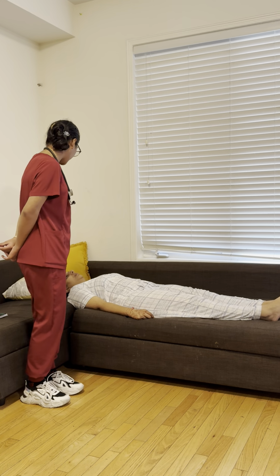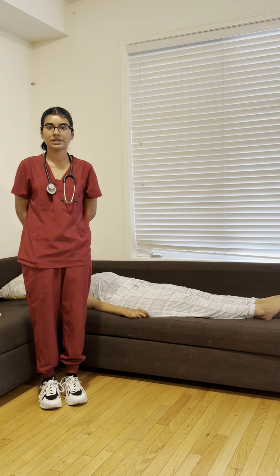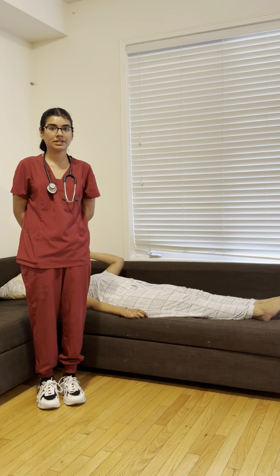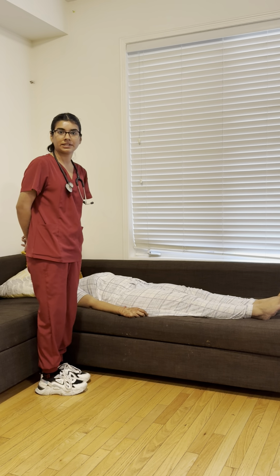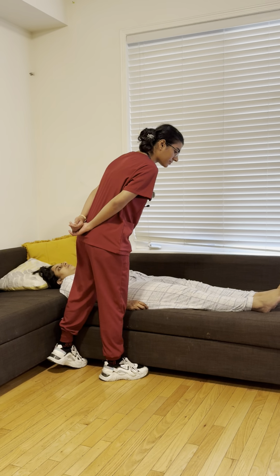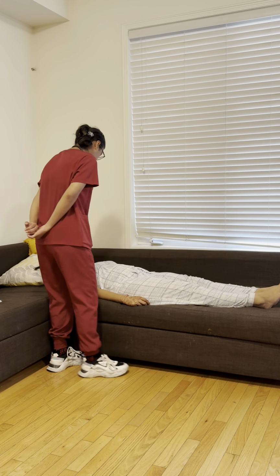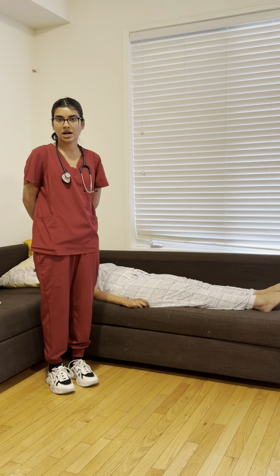Sheetal, did you feel any pain at any point? No. So she did not feel any pain at any point. No pain, no tenderness, no hernias. And next I'm gonna move on to the integumentary assessment. For this, I'm gonna look for any signs of scars, marks, bruises, any cyanosis, pallor.